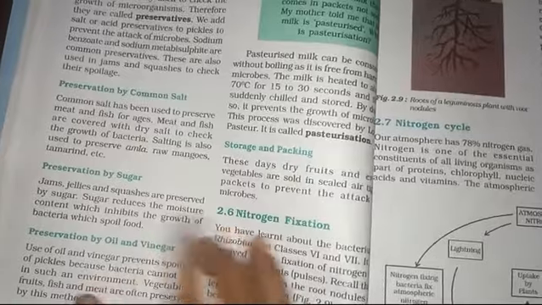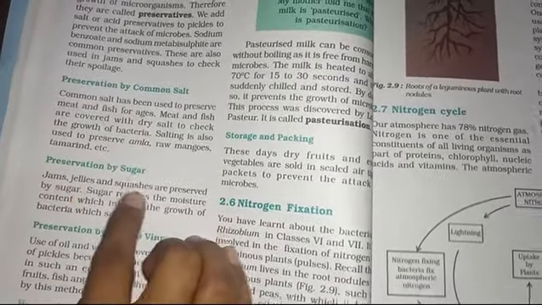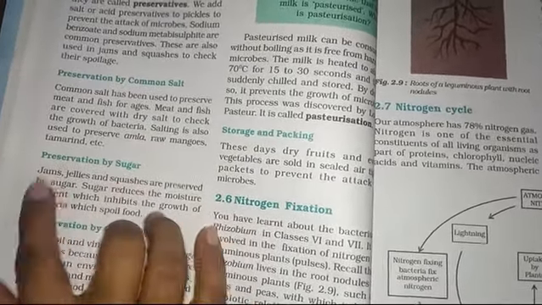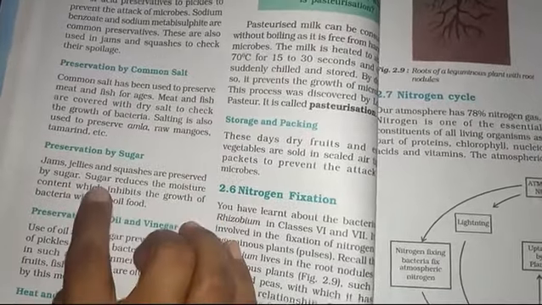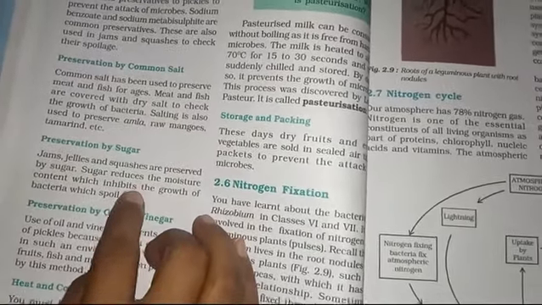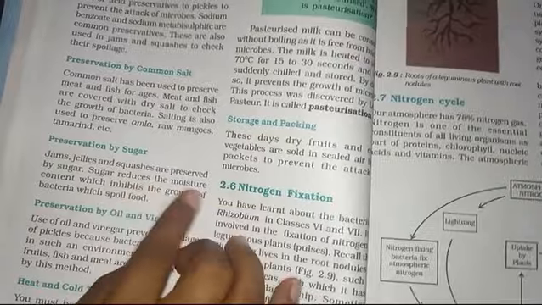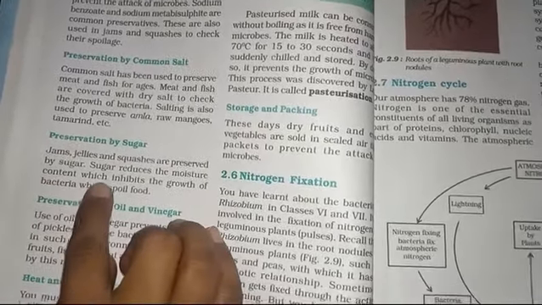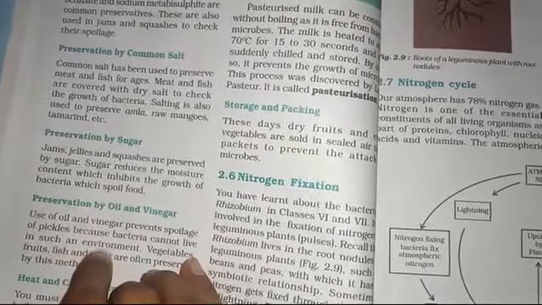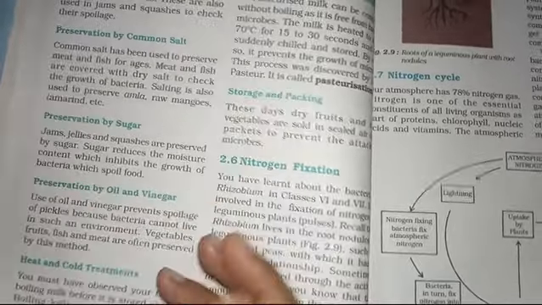Now, preservation by sugar. How can we use sugar as a preservative? Jams, jellies and squashes are preserved by sugar. Why do we use sugar? Because sugar reduces the moisture contained, which inhibits the growth of bacteria.